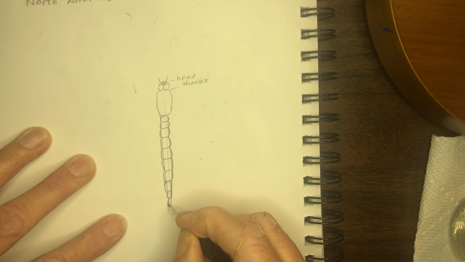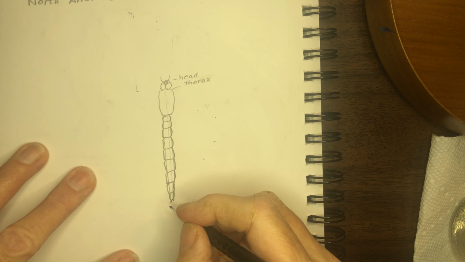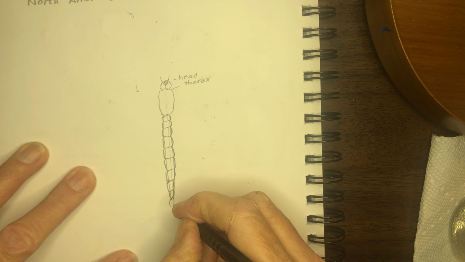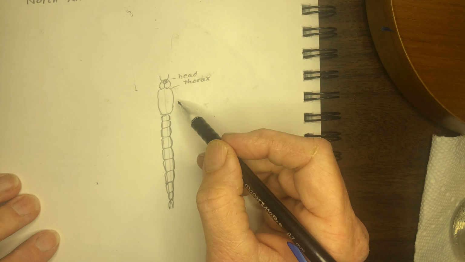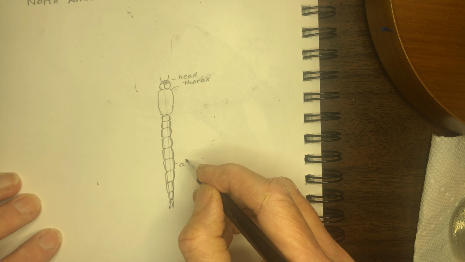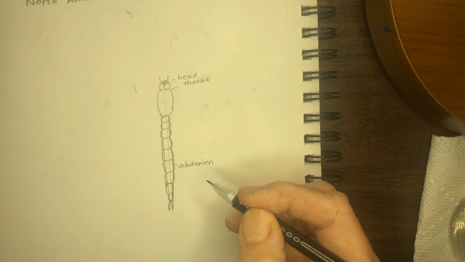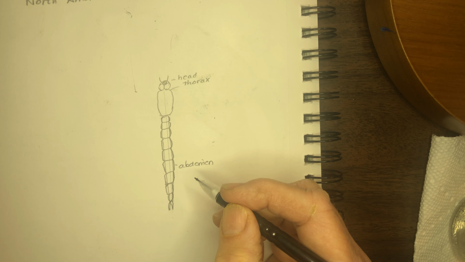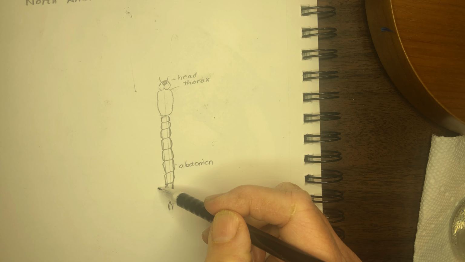And then there's these little things that kind of look like a hook at the end. It's kind of like a horseshoe shape. It's a little narrower. Okay, so those are the 3 basic parts of the insect: the head, the thorax, and the abdomen. Just like with any insect, ants, flies, bees, any kind of insect will have the 3 basic parts. Spiders are not insects, so they have a different structure.